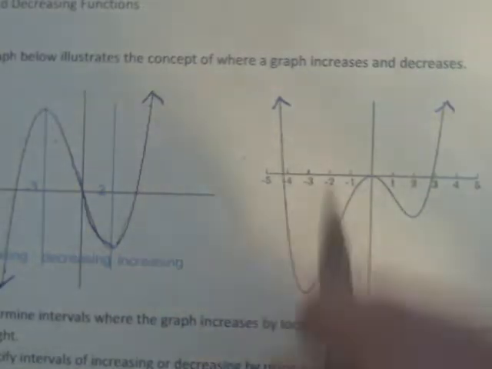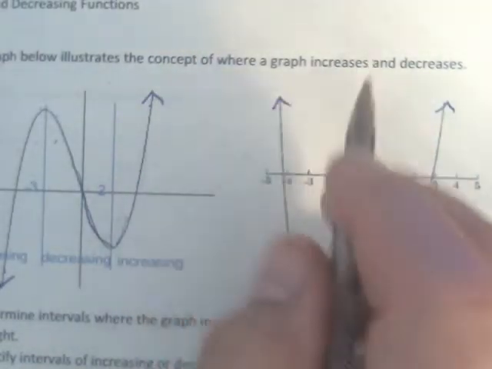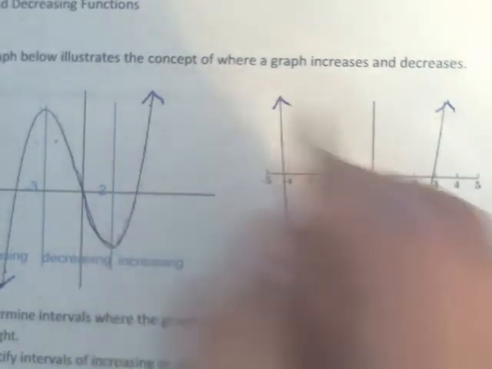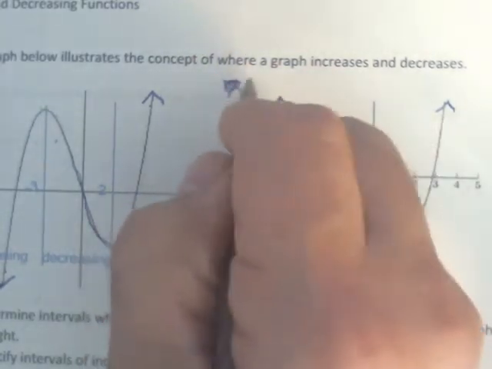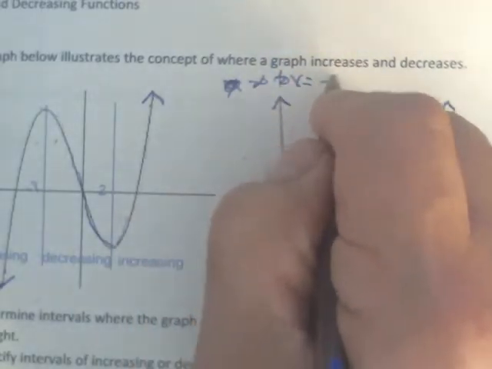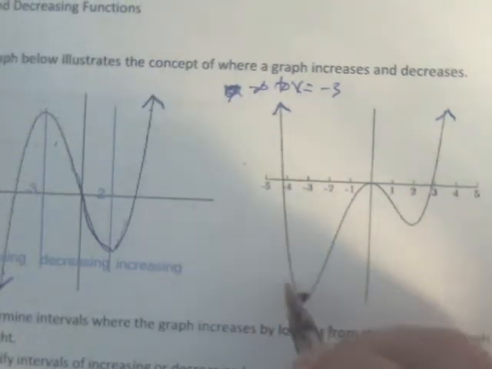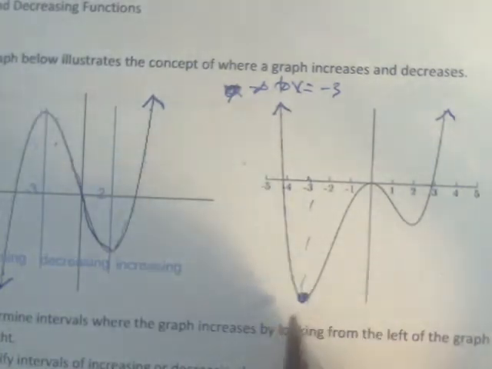And it's decreasing from, we don't have a set point up here, so we just say from negative infinity to x is negative 3, because it's decreasing from here to here. The x value is roughly, and I'm estimating, negative 3.